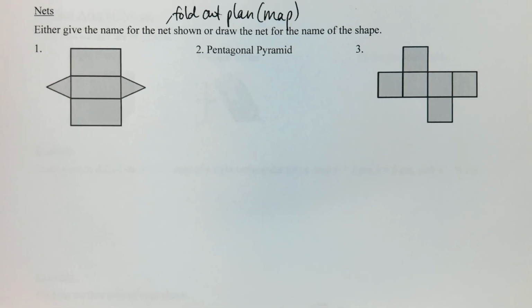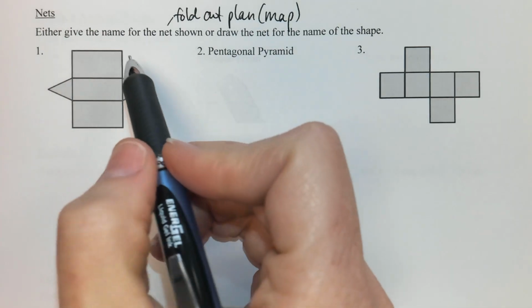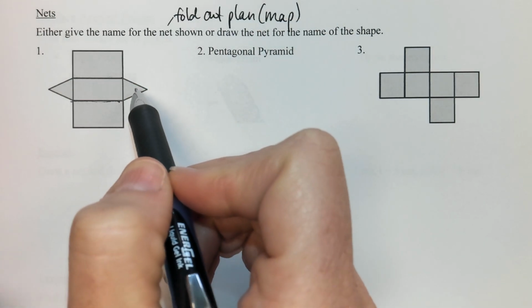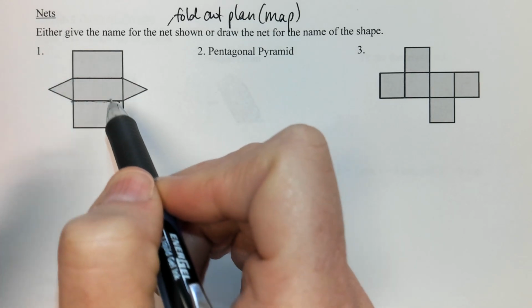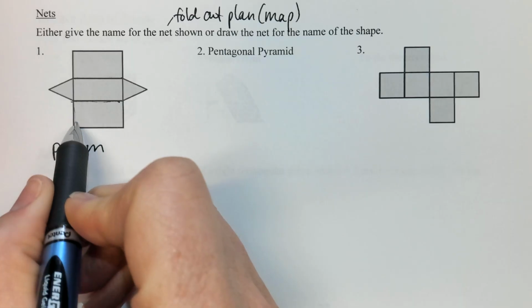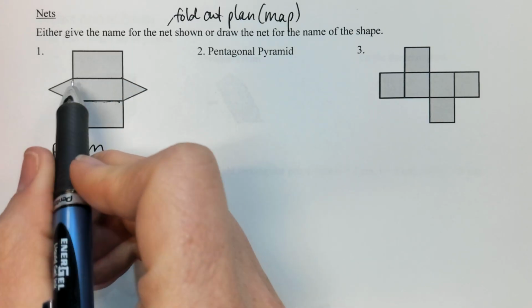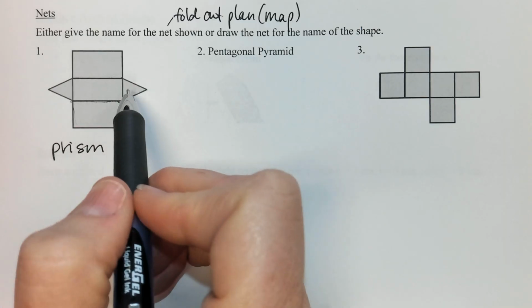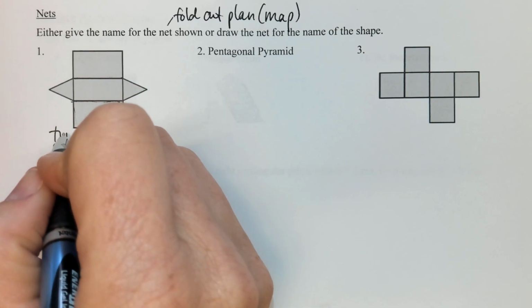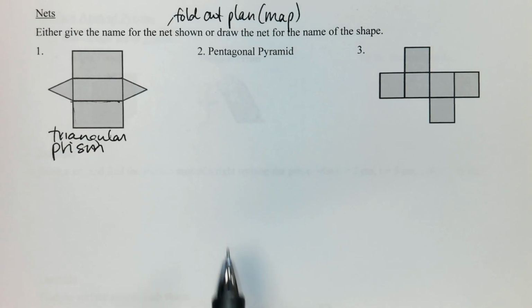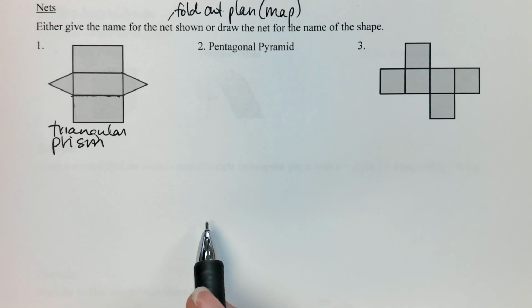So this is where your mental picture has to help a little bit. If we were to cut this and fold it on that line and fold it on this line and then fold up these triangles, it would make a prism. As the majority of the shapes are rectangles, and then the base, the shape that is repeated on the top and the bottom, would be a triangle. So this would be a triangular prism.